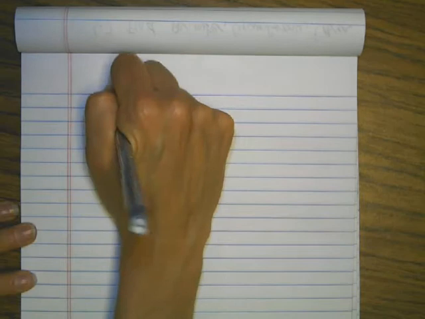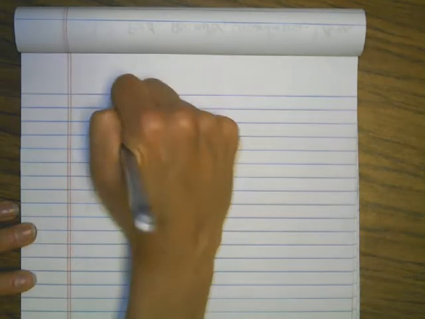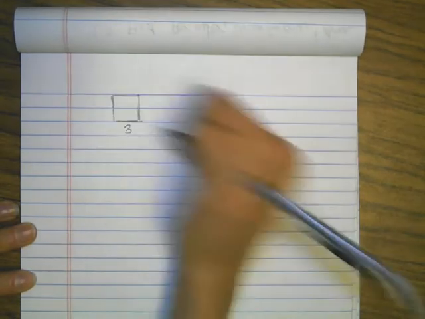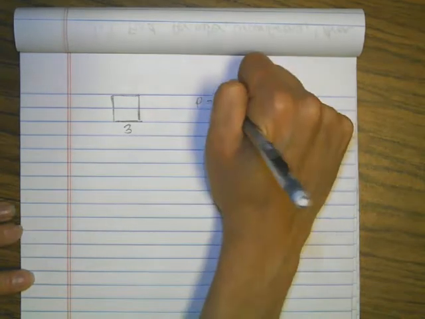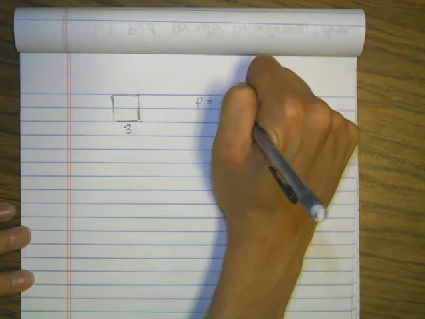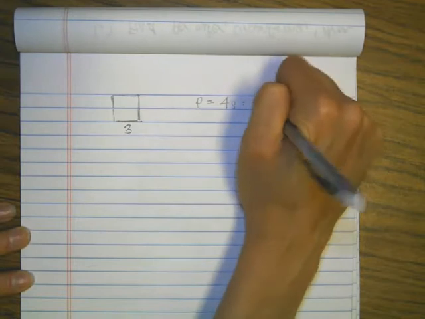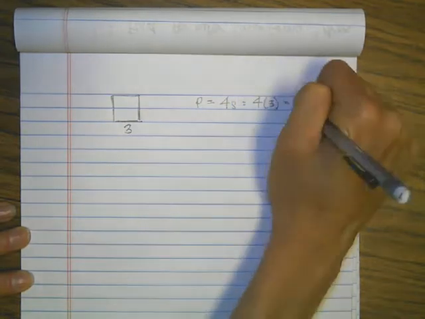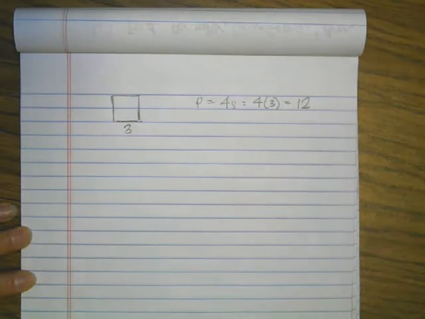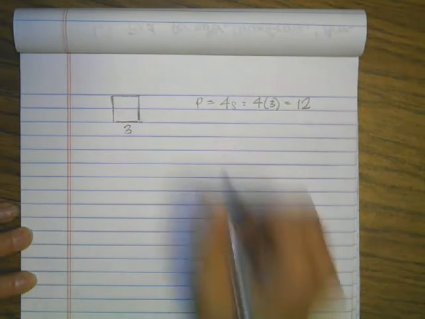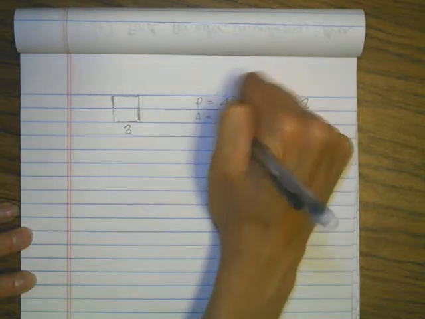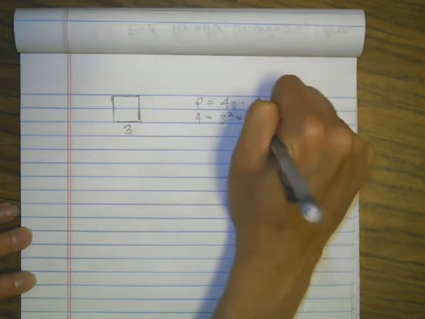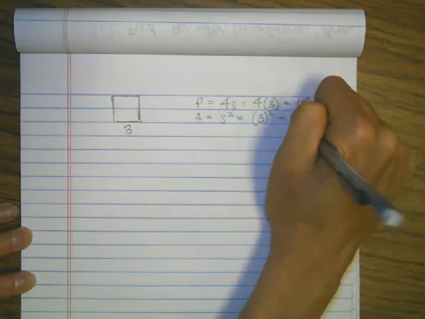Let's say you have a square, and you know that one of the sides is 3. If you want to find the perimeter, you substitute it into the formula. So 4 times s, so that's 4 times 3, and that gives you 12. If you want to find the area, it's s squared, so 3 squared is 9.